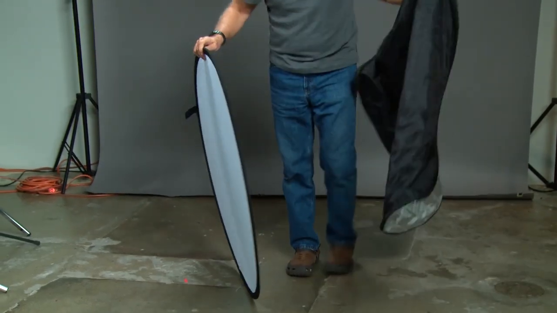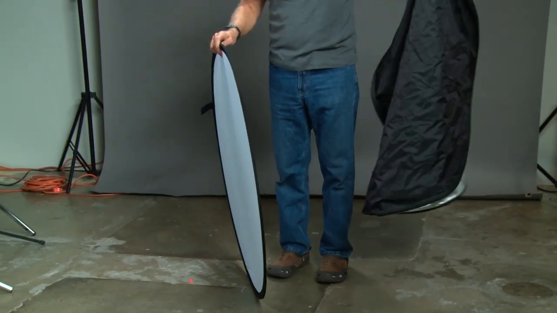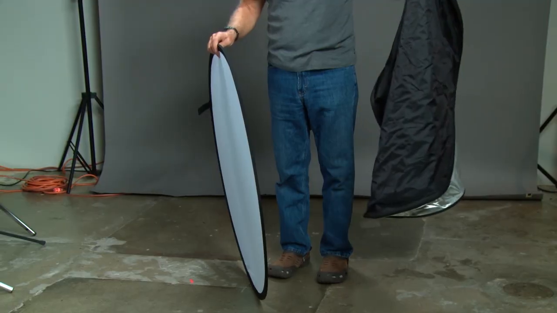Whenever we leave our house to go out on assignment, we've got 2 or 3 of these in the car because you never know where you're going to use one. Sometimes I'll use this as a diffuser with a light source going through it and then take the rest of the fabric and tack it up on a wall for negative fill, which is really a wonderful thing to get 2 uses out of one $50 device. And they seem to last forever.